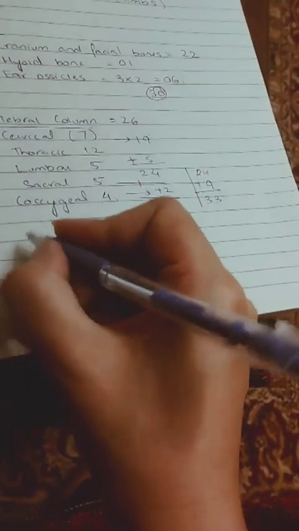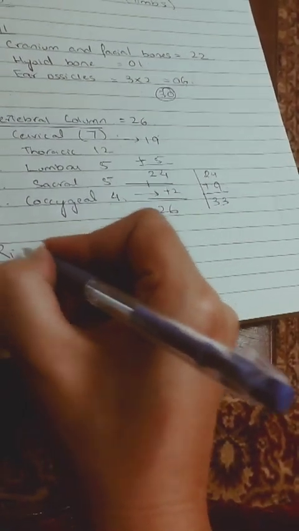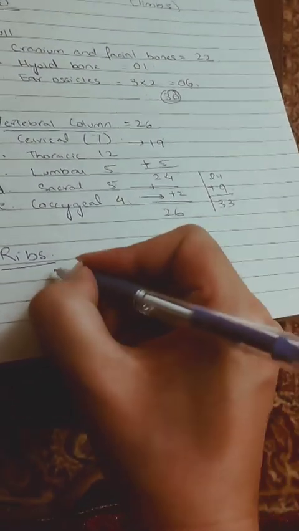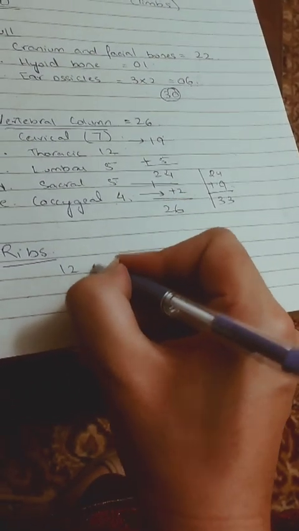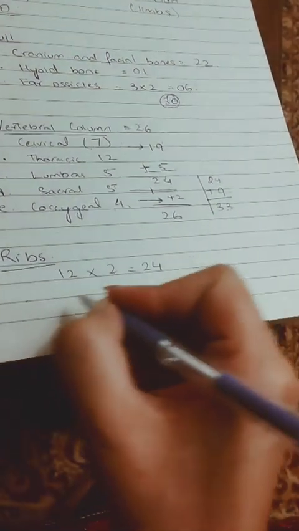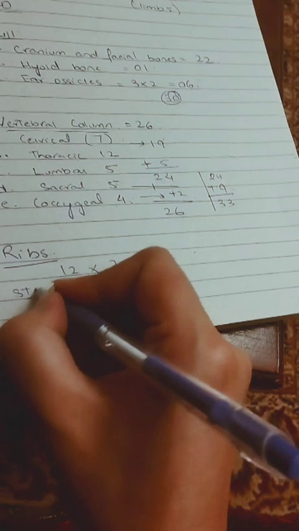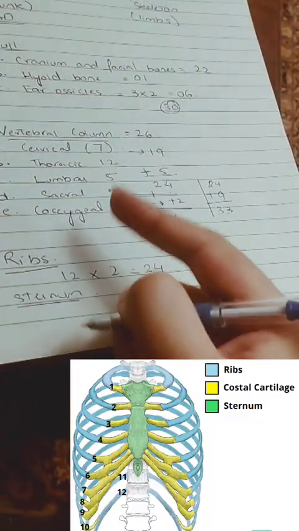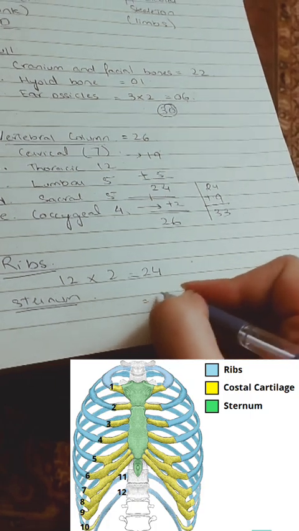Then we have got ribs, which are attached to the vertebral column and they form the thoracic cage. There are 12 on each side, so we have 12 into 2, 24. And then we have got one sternum, which is the main bone in the center which covers the heart. This is 1.